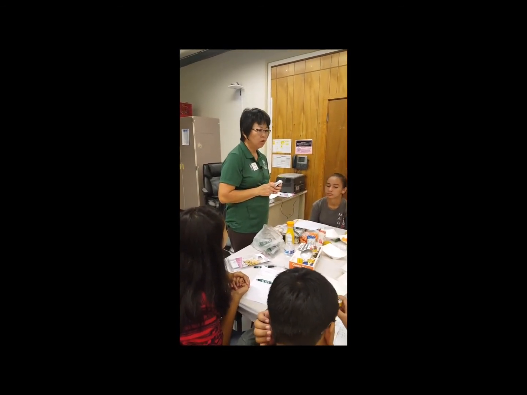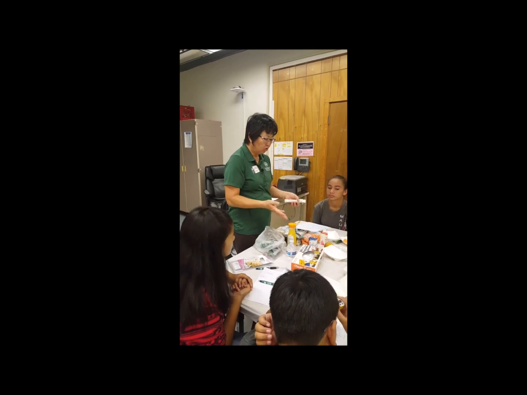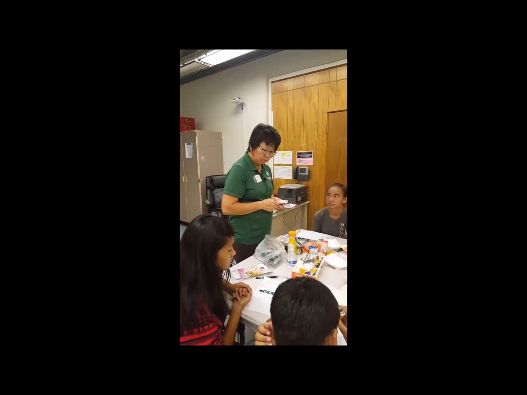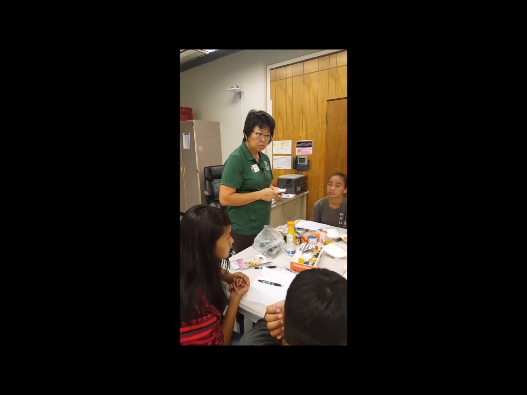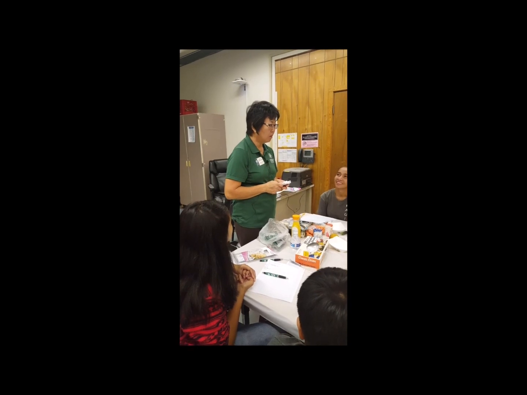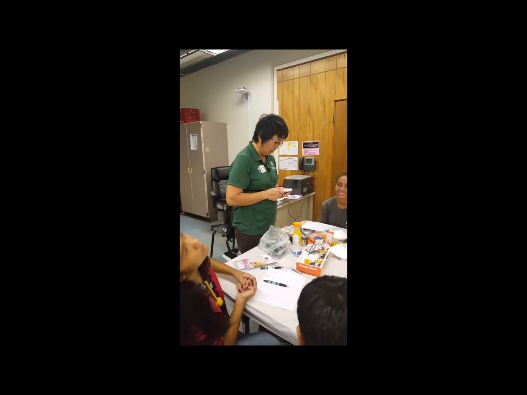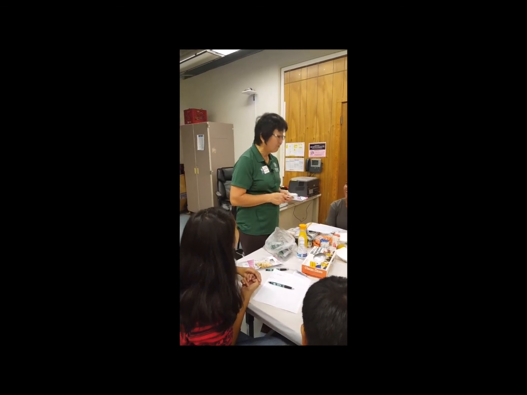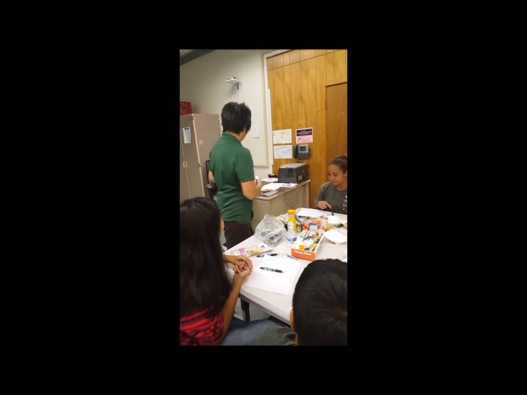Okay, so now that we know that we're looking at potential pathogen breeding areas, what are we going to do? Come on, put on your problem-solving hat because we have all this stuff sitting here. What are we going to do? Eat it. Eat it! Very good! We want to eat it now!